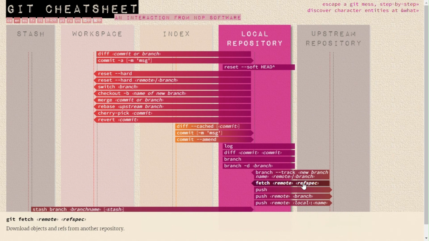But git fetch doesn't affect the working folder. If you want to directly affect the working folder using the changes you've gotten from the remote repository, you run a git pull command. So it will take those changes and actually put them in the working folder.